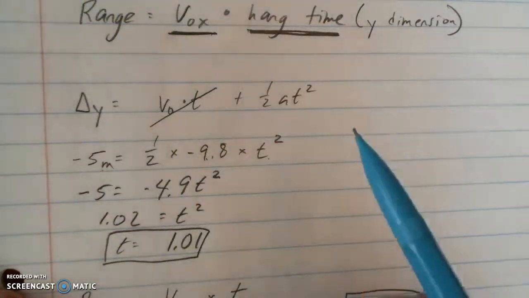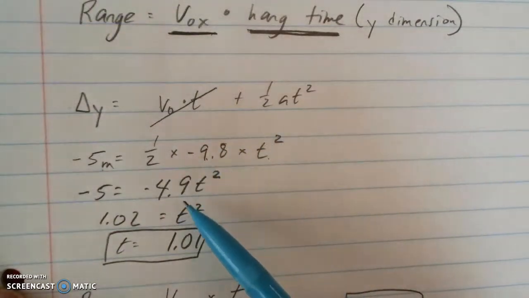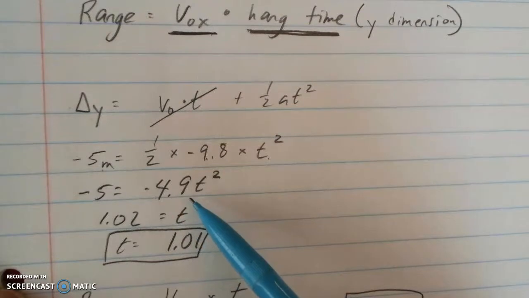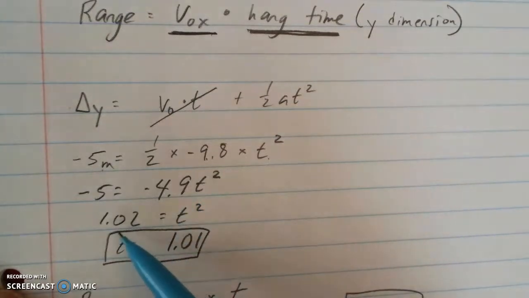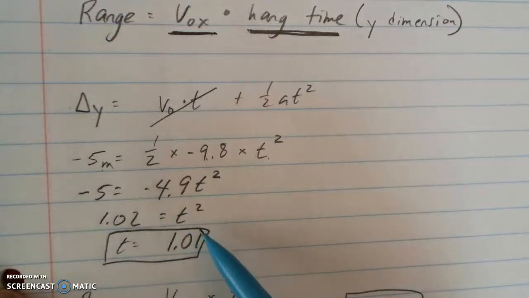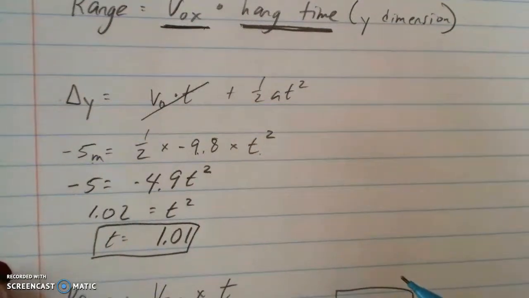So multiplying 1/2 times negative 9.8, we have negative 4.9 t squared. Dividing both sides by negative 4.9, we have 1.02 equal to t squared. And square rooting both sides, we have our total hang time is 1.01 seconds.